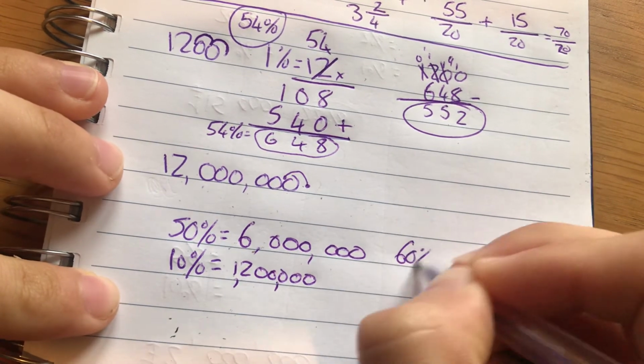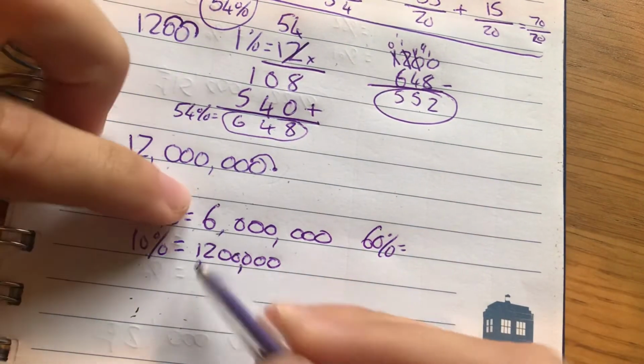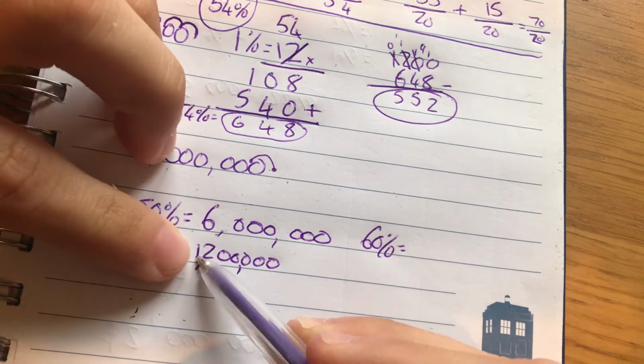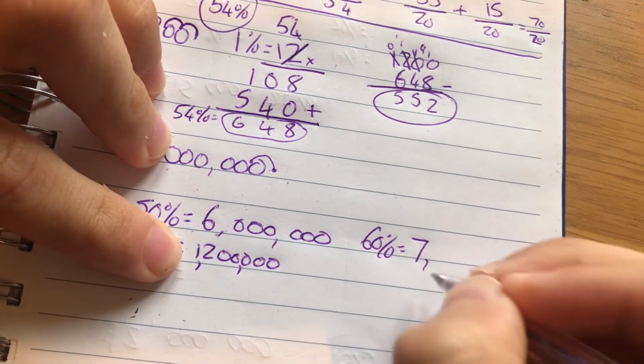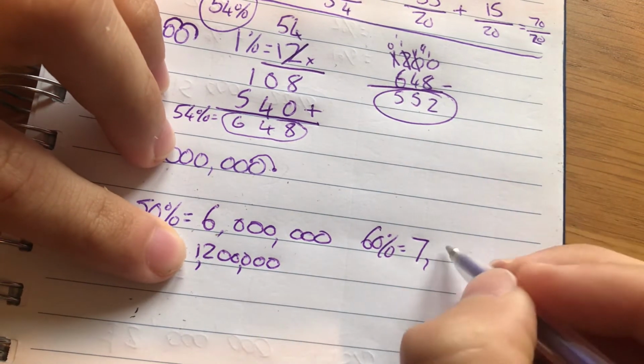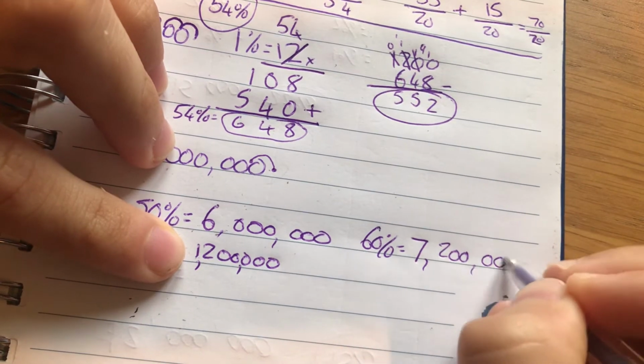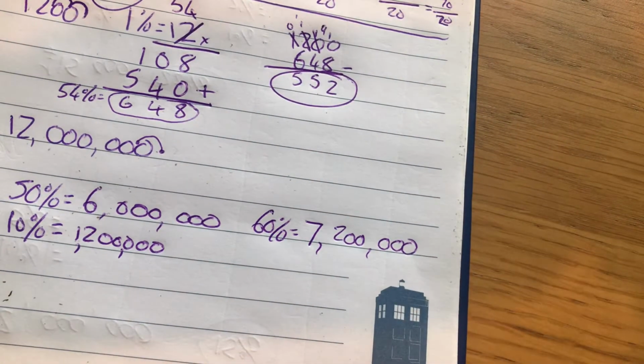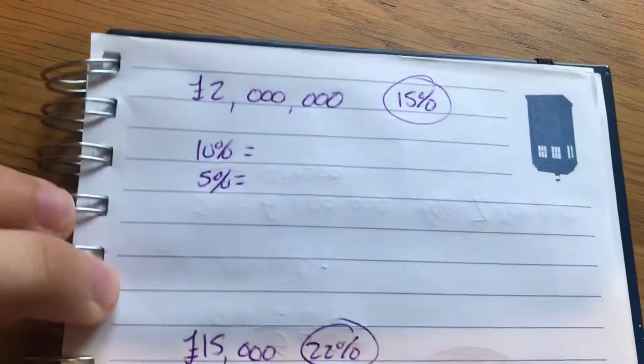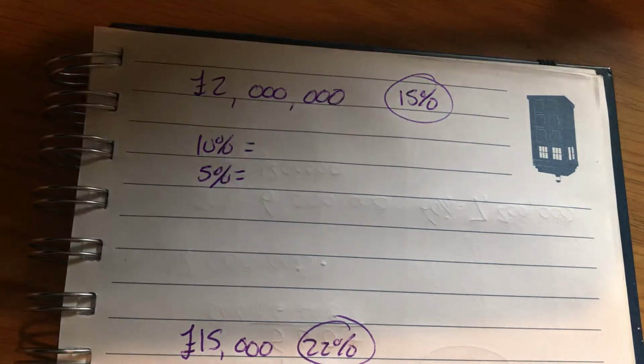So, 60% is going to equal, well, we can do this easily, can't we? 6 million and 1 million is 7 million. And then we've got the 200,000. There you go. There's your 60%. Here's what I prepared here. There we go.